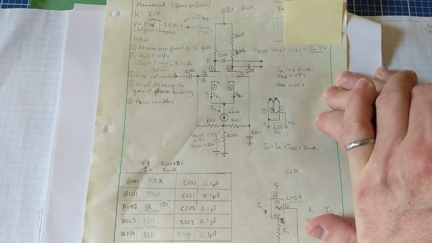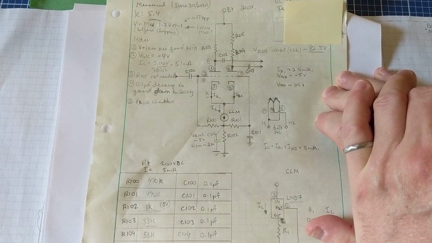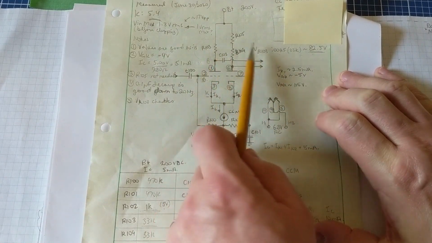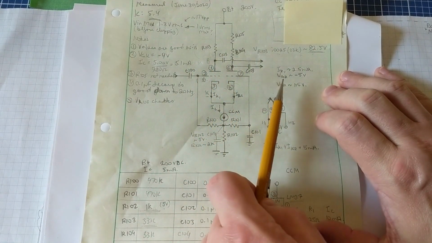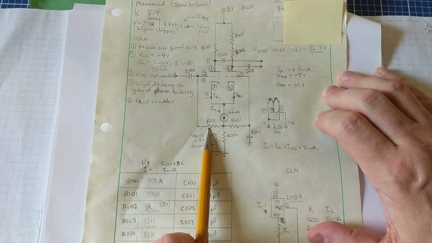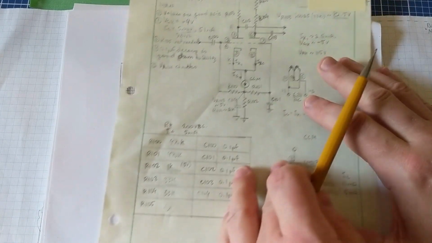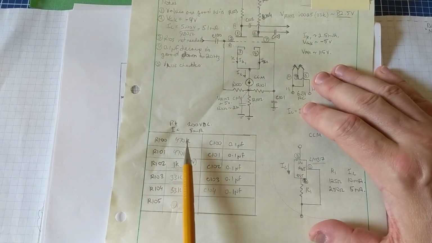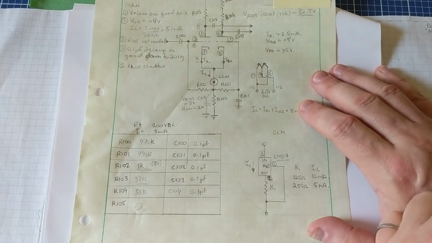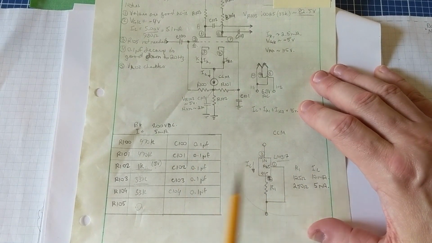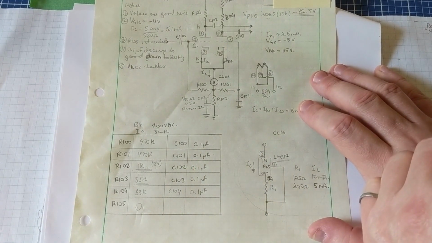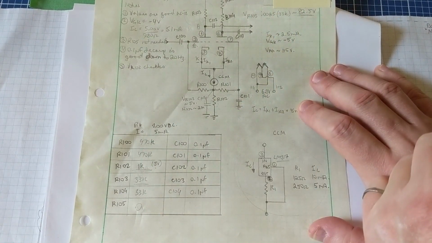So now, using those values, we can fill in both sides of the long tail pair, and then the R100 and R101 are just large values like 470K. I'm just using 0.1 microfarad capacitors across the board for all my decoupling.